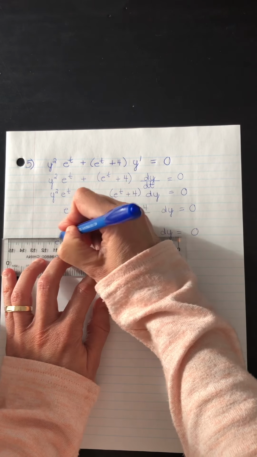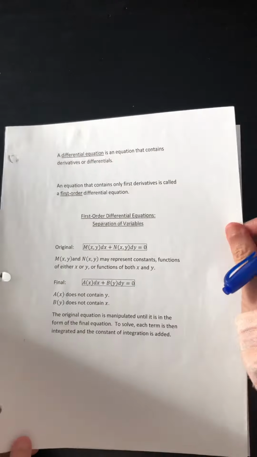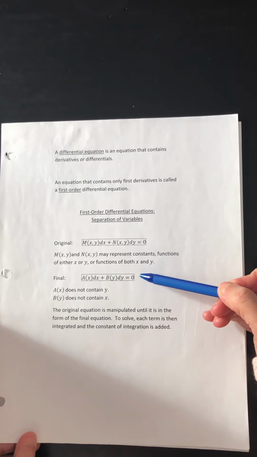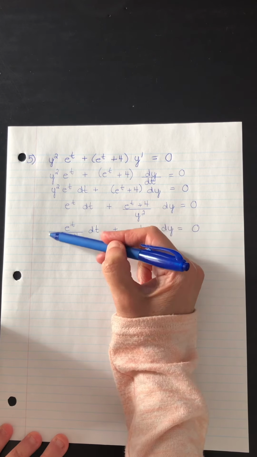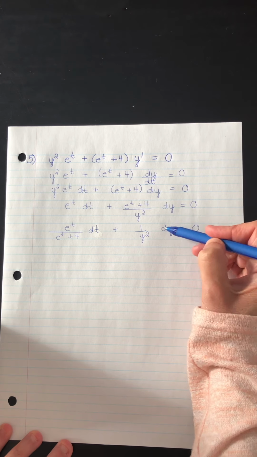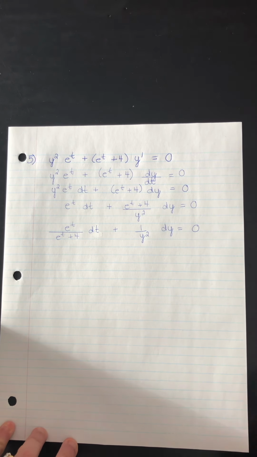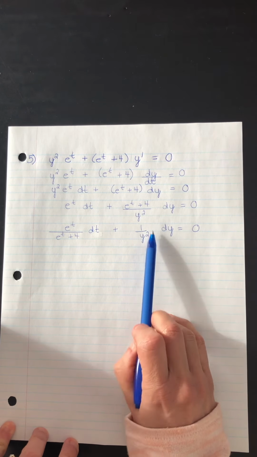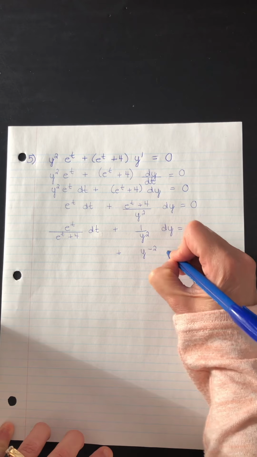Okay, and now we're finally in business. So we now have that final form that we were aiming for each time, right? So beside the differential dt, we do not have y. Beside or attached to the differential dy, we do not have a t. So this is in good form. Now we have to integrate. This one, in order to integrate it, we have to make it y to the -2.